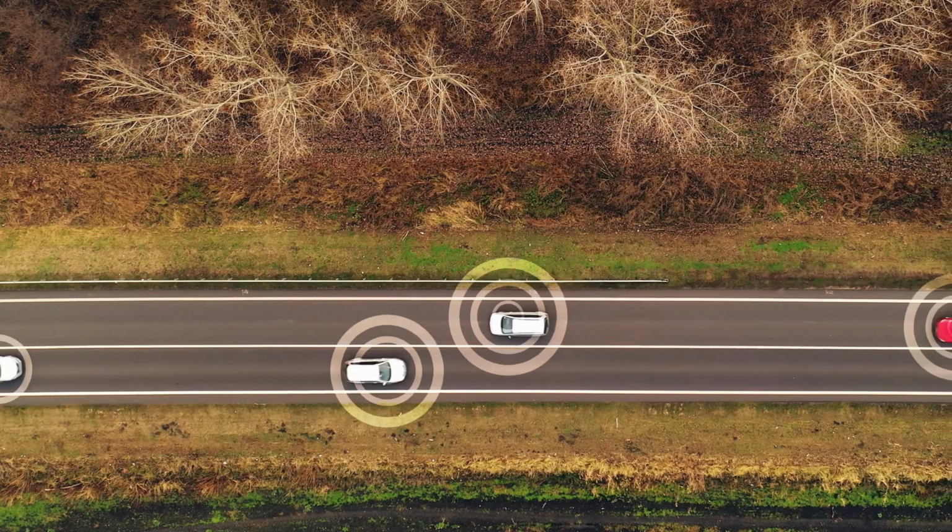Let's put these concepts into context with a practical example. Decision-making in autonomous vehicles. An autonomous vehicle needs to make a series of rapid decisions as it drives. Should it accelerate, brake, or change lanes? To do this, the vehicle uses a combination of algorithms. Perception. Sensors like cameras and LiDAR gather data about the environment.